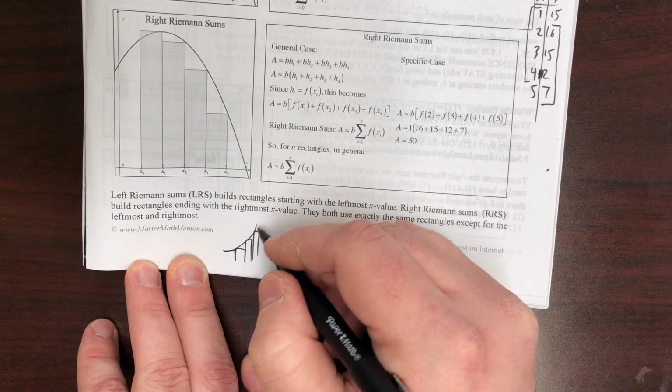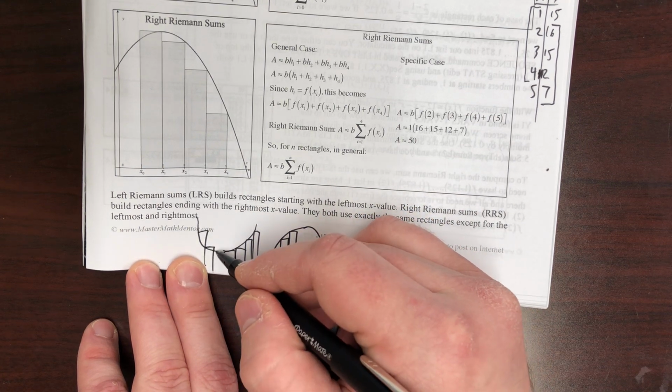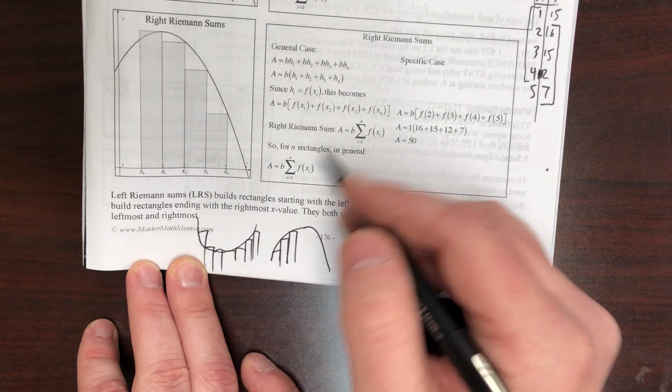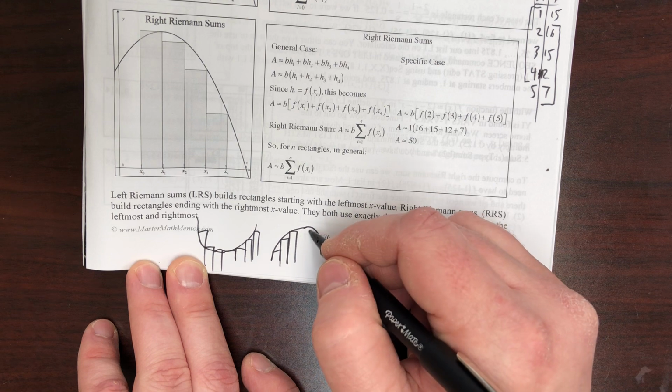Fine, all right, look. It depends on where you are, doesn't it? So sometimes the left part is over, sometimes the left part is under, sometimes the left part is under, sometimes the left part is over.